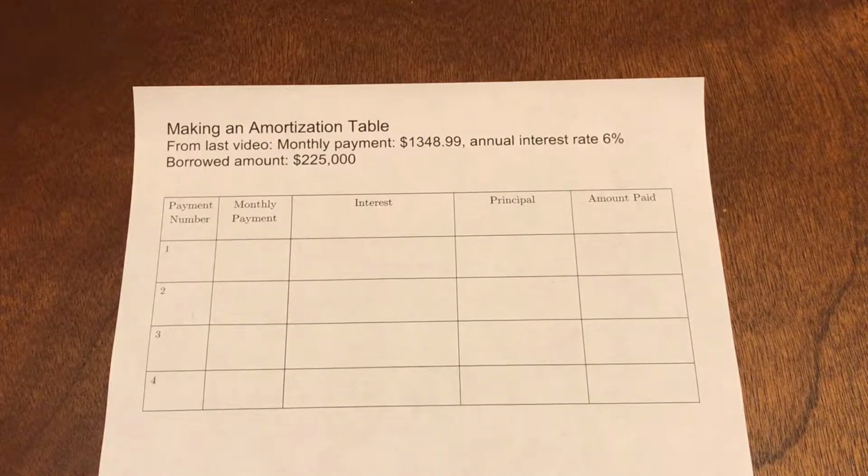Hey class, Mr. Muhyiddin here with a little video regarding how to make an amortization table. So this video actually goes with the previous problem, so hopefully you're watching these in sequence if you're having trouble with this topic because the skills go well together.